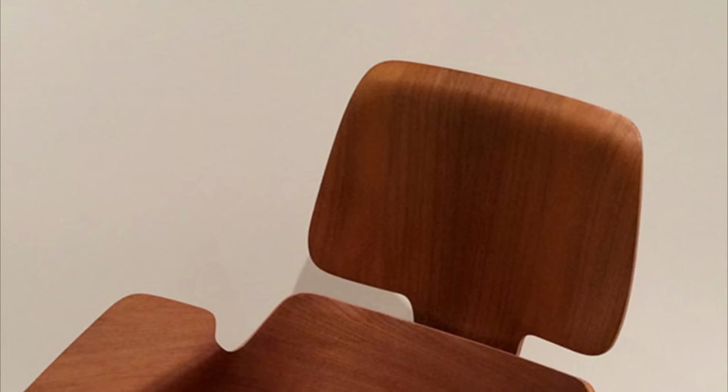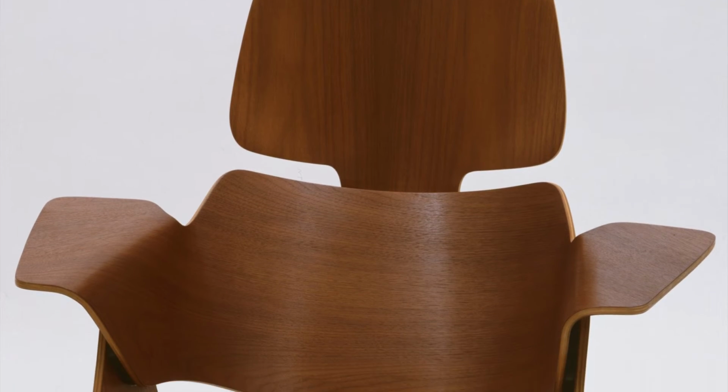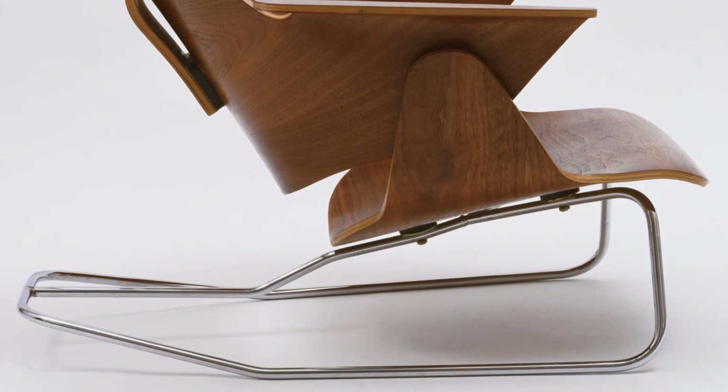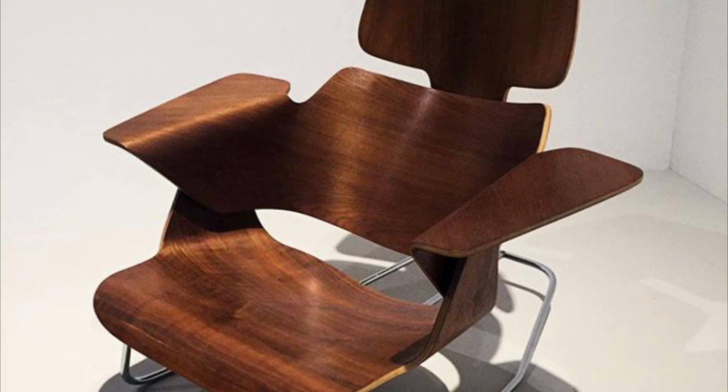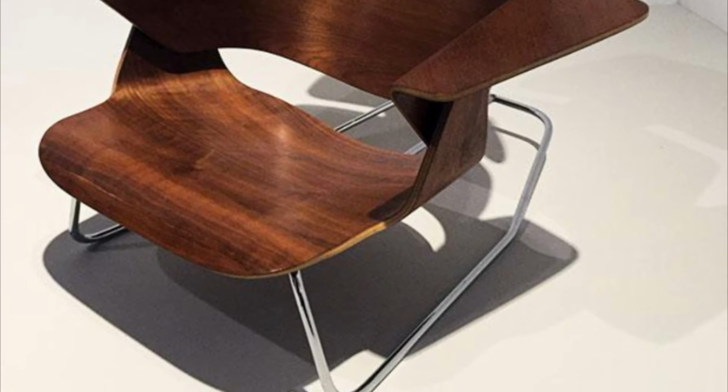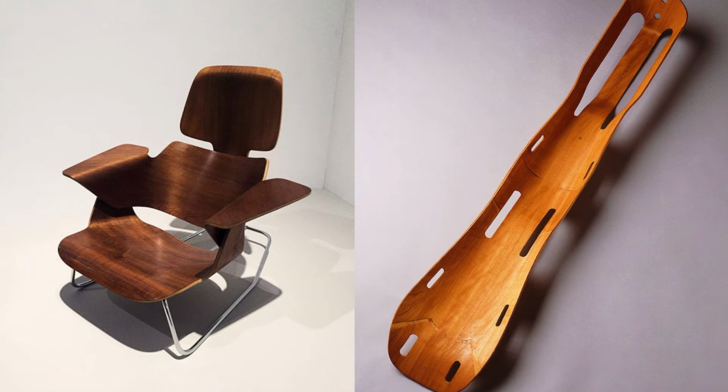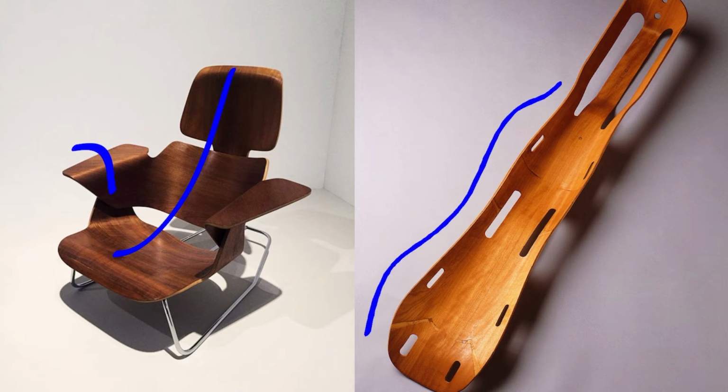And in 1944, they had finally done it. Featuring compound bends in multiple directions and a cantilevered seat, the Eames lounge chair was created. It exploded in popularity due to its revolutionary design and is still produced to this day. One can clearly see how the lounge chair is related to the leg splint both in material and form. Both are made out of bent plywood, and both possess curvilinear shaping.